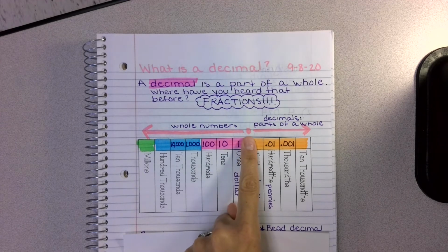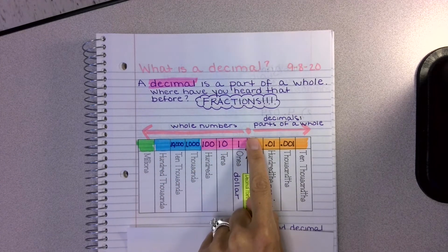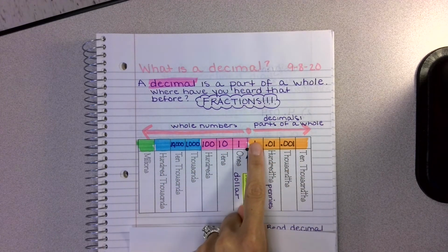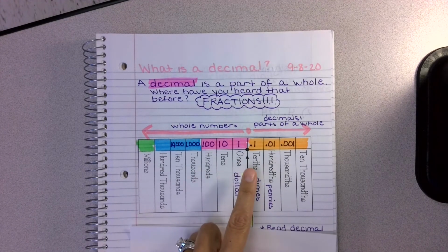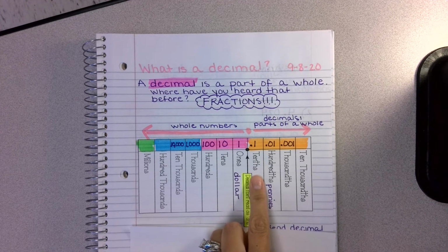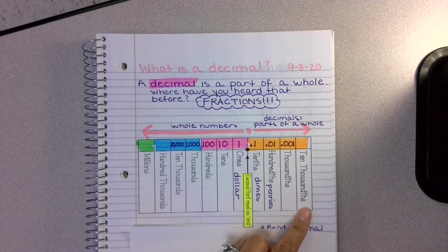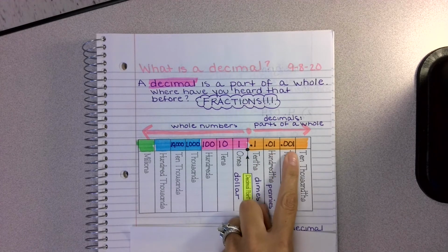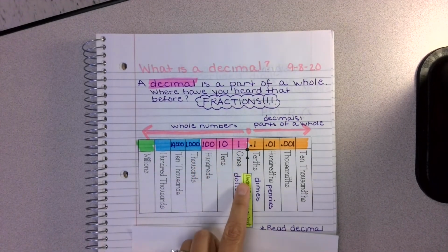The decimal separates two different kinds of numbers, whole numbers and decimals. For the whole numbers, we have ones, tens, hundreds. For our decimals, we have tenths, hundredths, thousandths, 10,000ths. And this is what they look like when they're written in decimal form, and then, of course, the whole numbers.